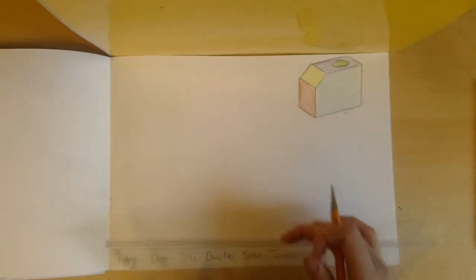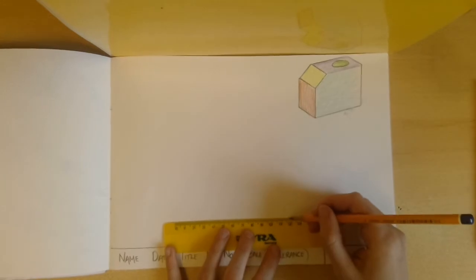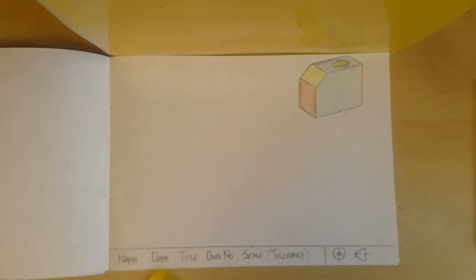So the elevation in this case, let me just check. I'm going to use a ruler here, just for a straight edge. I'm not doing any measurements.